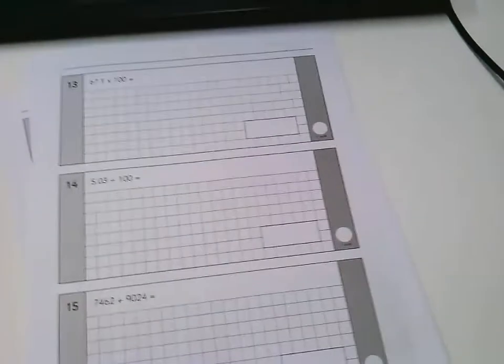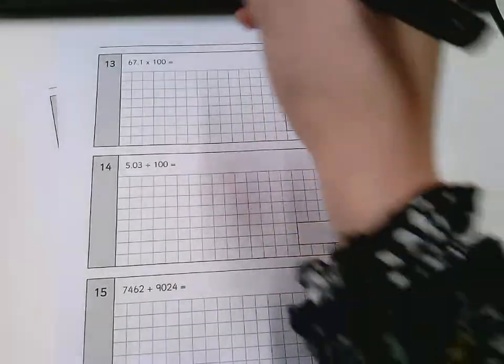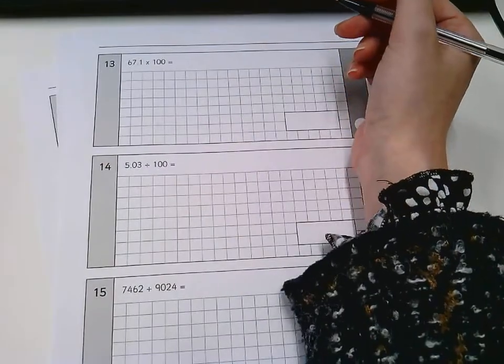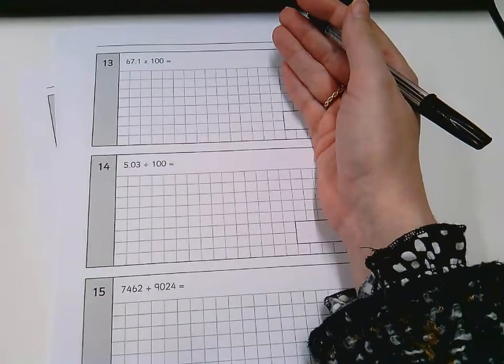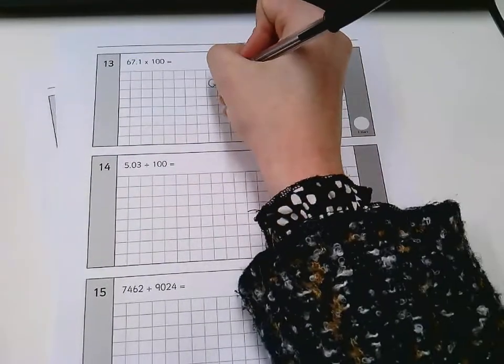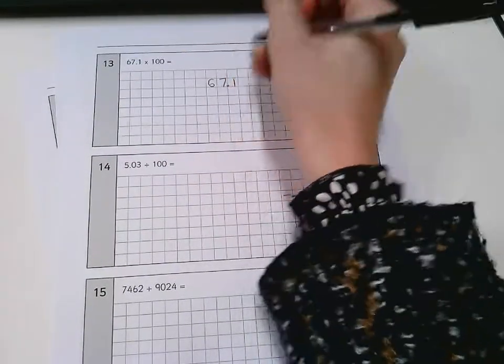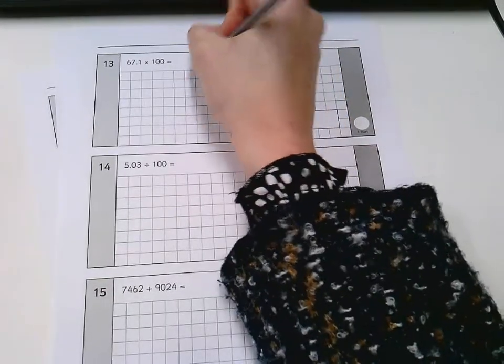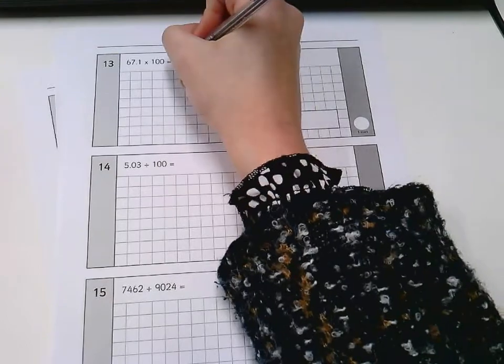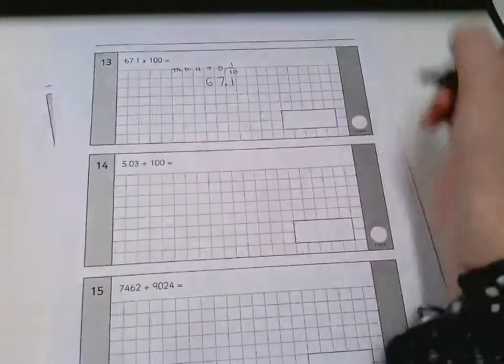13, 14, and 15 then. Okay, we have been working on timesing by 100. So for timesing by 100, we move it 2 places, don't we? Because times 10 is moved 1 place, times 100, we would move it 2 places. And if you want to write out your place value, so tenths, tens, hundreds, thousands, 10,000s, you absolutely can do.